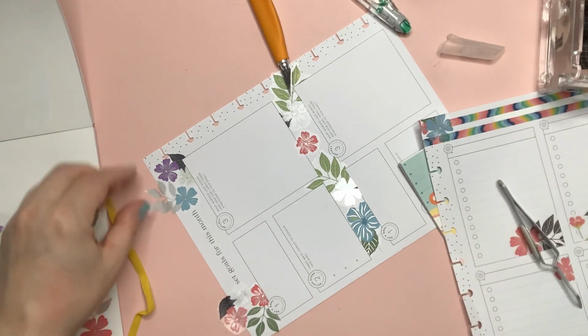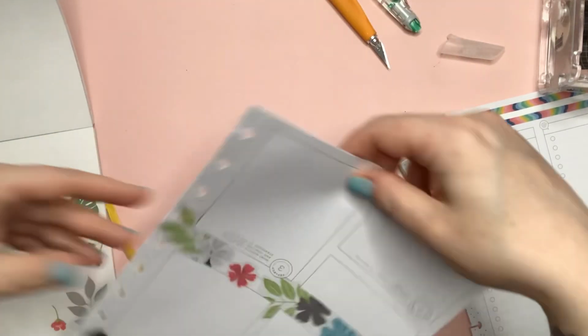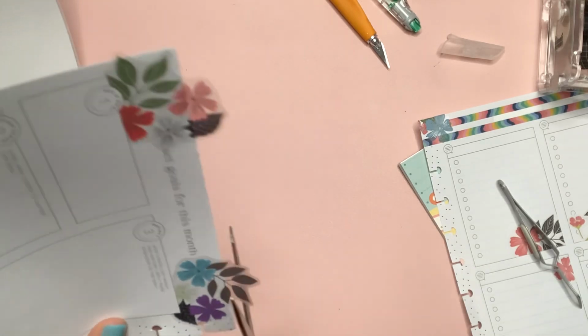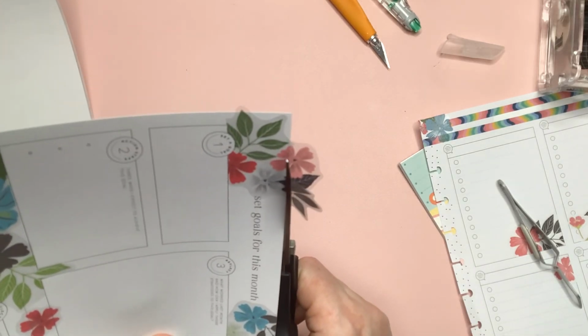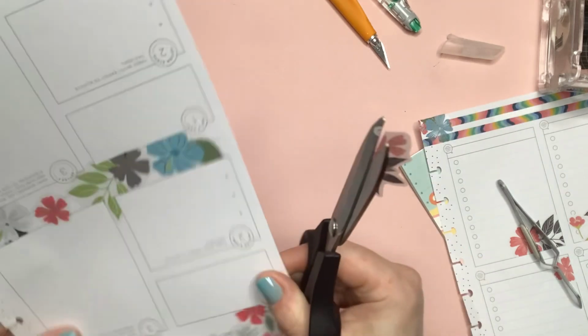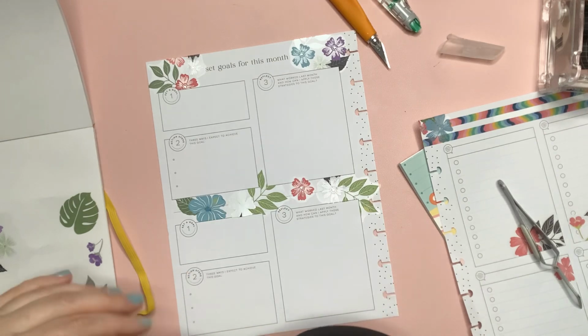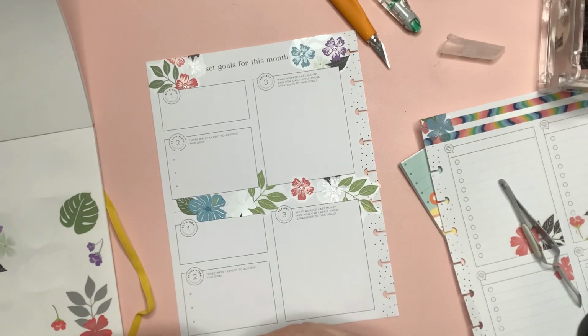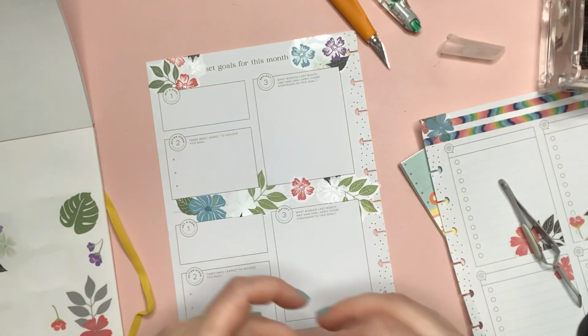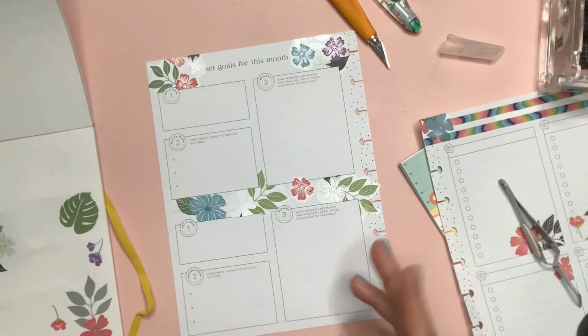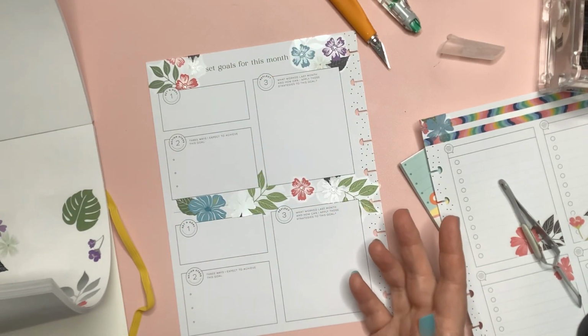And I don't think I'm gonna really do much else. What I'm kind of deciding is I think I want to add some color to the inside, but I need to figure out what that is going to look like.